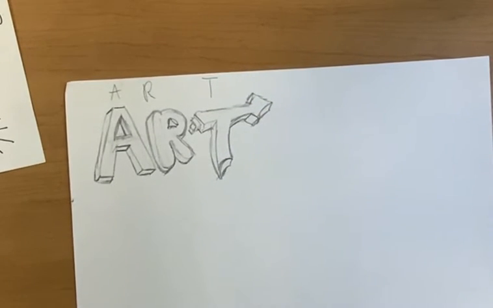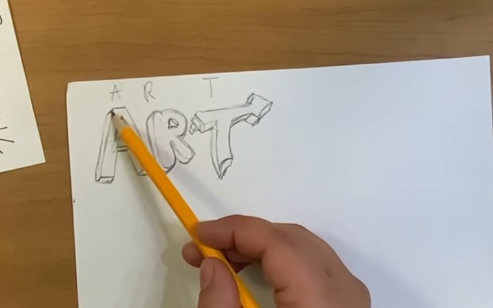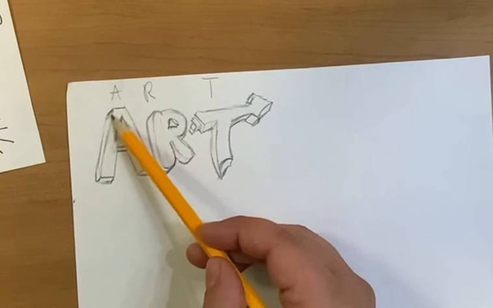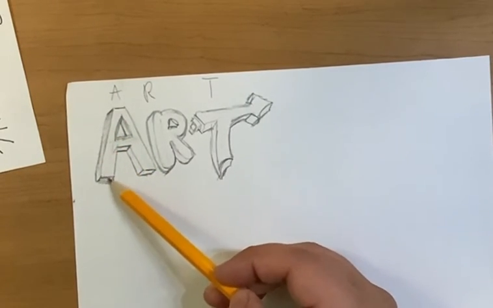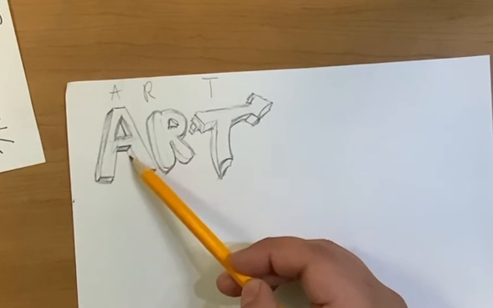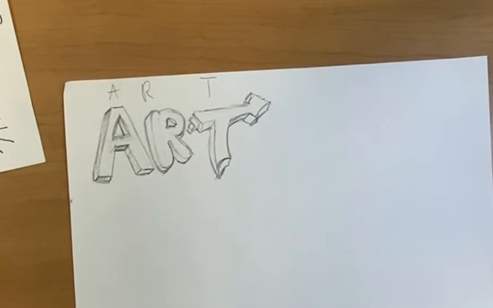So now my letters are 3D. Another thing that will make them pop extra is if you color in the shadow. If you choose some lighting and shade in that slanted part, it will cause your letters to pop a little bit more if you add some value to it.